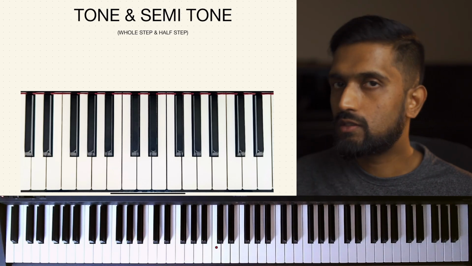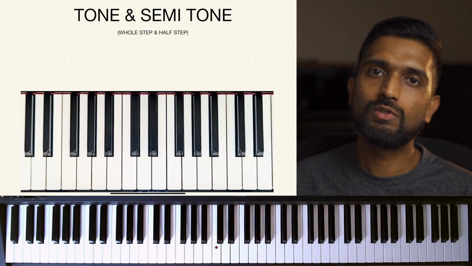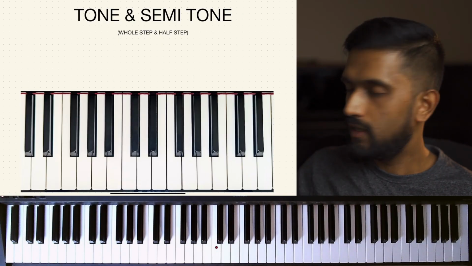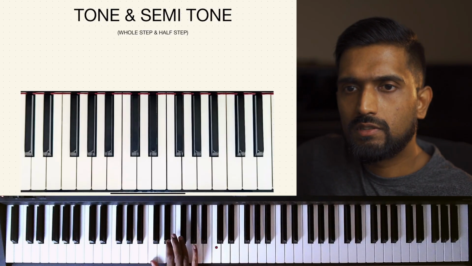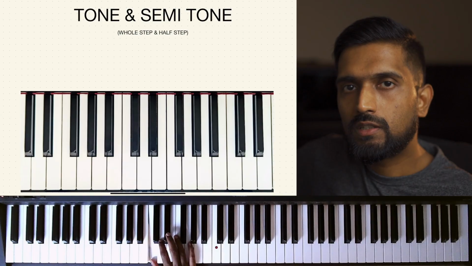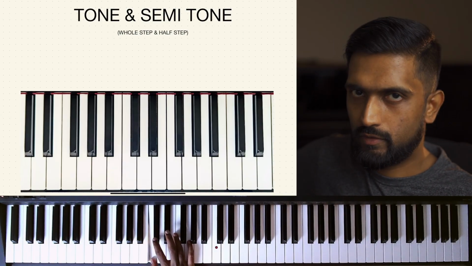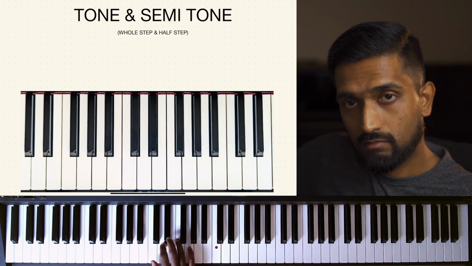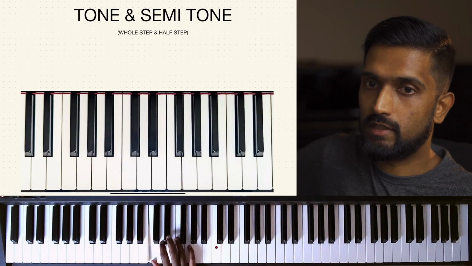Now, what is a tone? A tone is nothing but two semitones, right? So two semitones give you a tone. That's very simple. So let's go back to the keyboard. Now we have this specific white key that I'm playing. What would be a tone up from this key? You just count two semitones, first, second. So this is a tone up from this key.